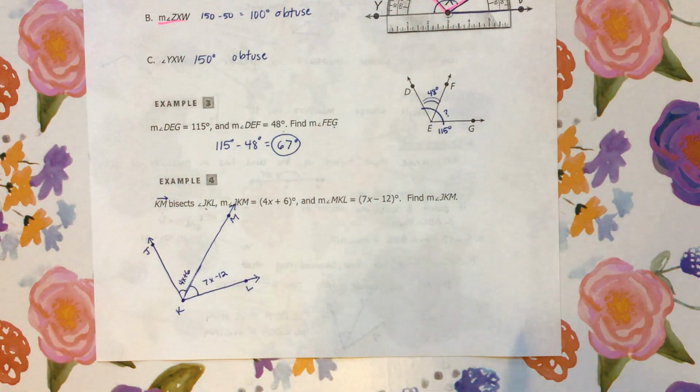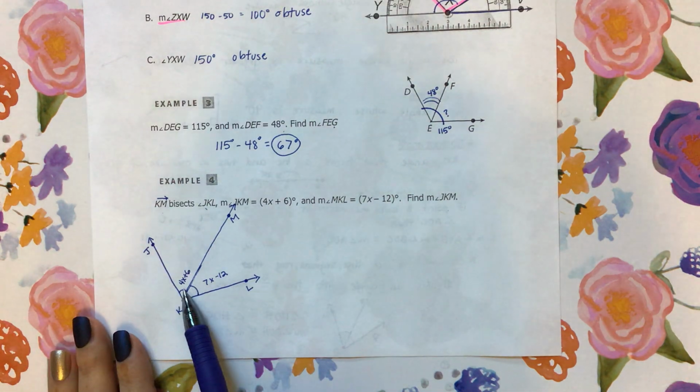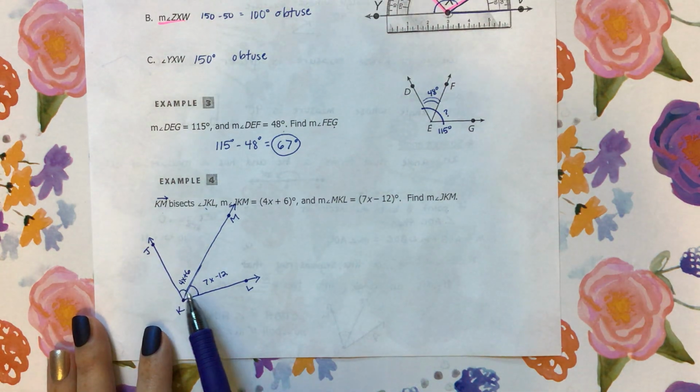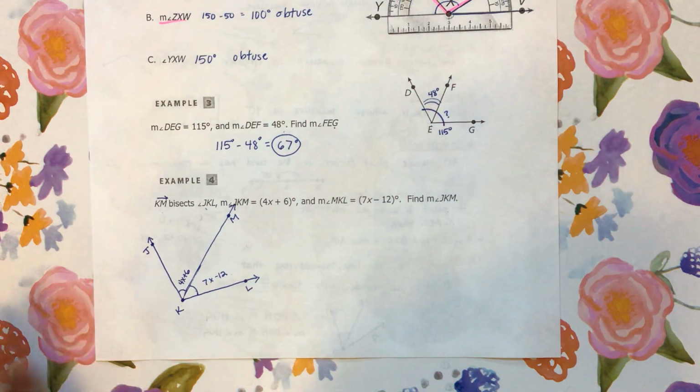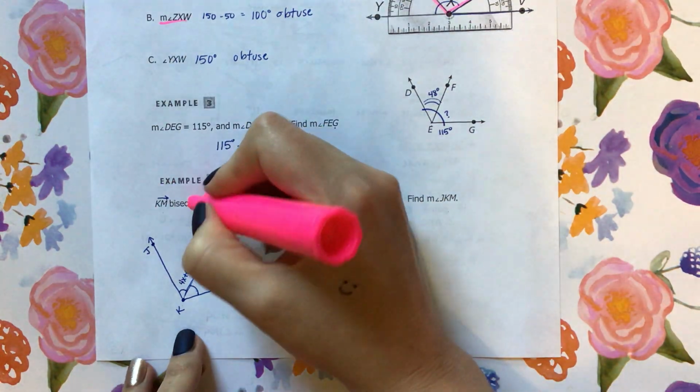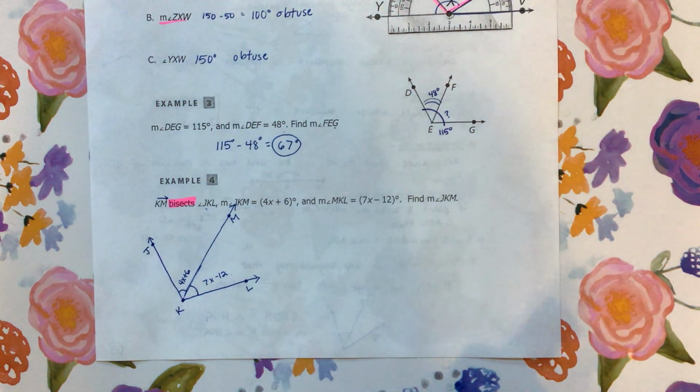Okay, so first of all, we're going to have to figure out the value of the variable before we can find the value of an angle. But because this measure is equal to this measure, I can set this expression equal to this expression. The only reason I can do that is because it says bisects. Bisects is letting you know you are forming two equal values.